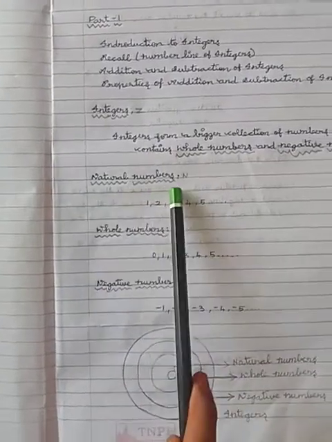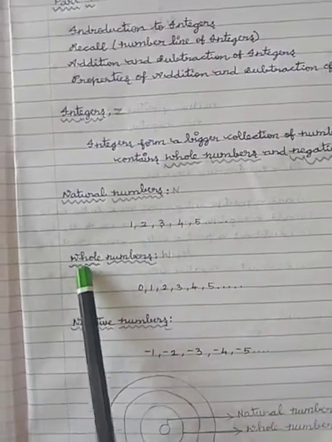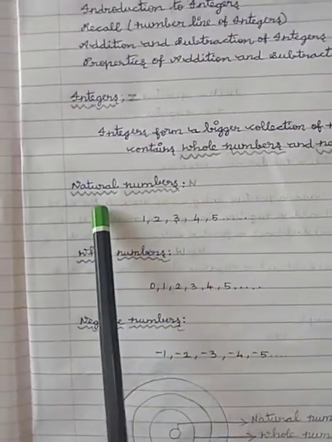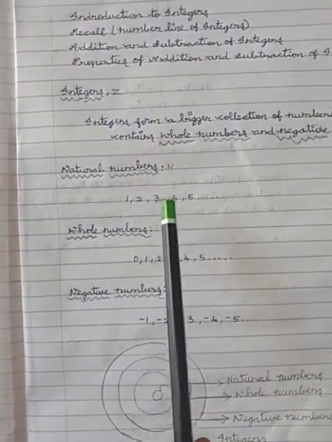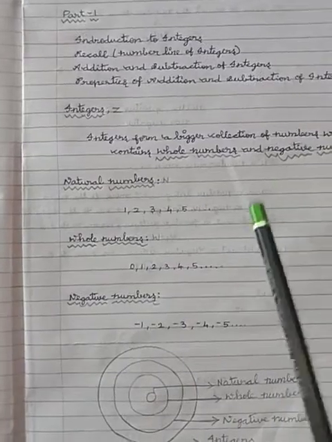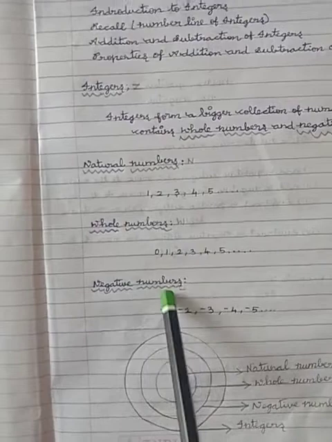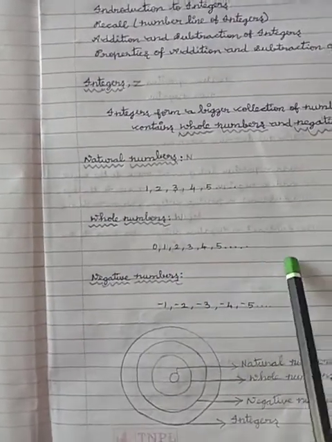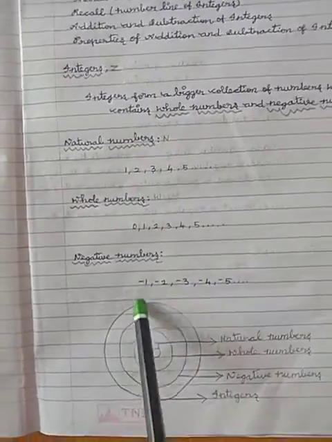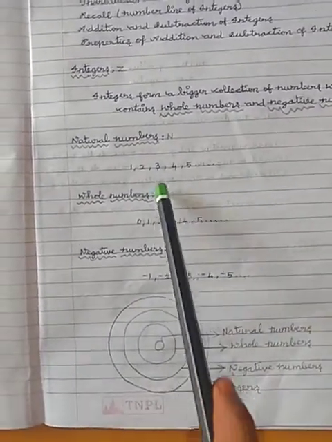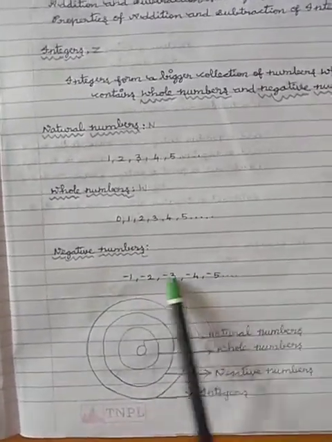Natural numbers we will denote by a capital letter N. We will denote whole numbers by a capital letter W. First of all, let's know what are natural numbers. Natural numbers are 1, 2, 3, 4, 5, 6 and so on, except 0. Whole numbers mean natural numbers plus 0, so 0, 1, 2, 3, 4, 5, 6 and it goes on. Negative numbers are natural numbers with a negative sign. Here also there must be no 0.